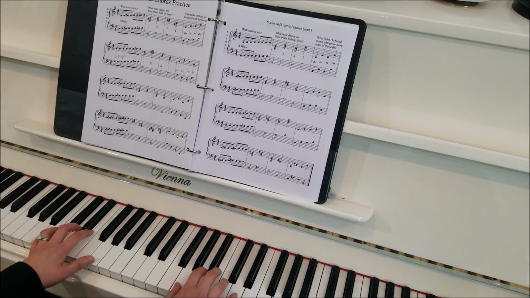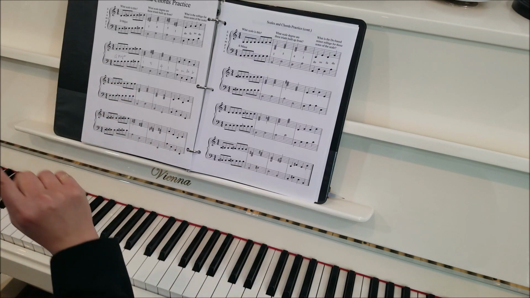Here's what the left hand sounds like. We're still gonna play both hands, but we're gonna sing the left hand. Here we go. Do, sol, fa, do. All right, excellent.